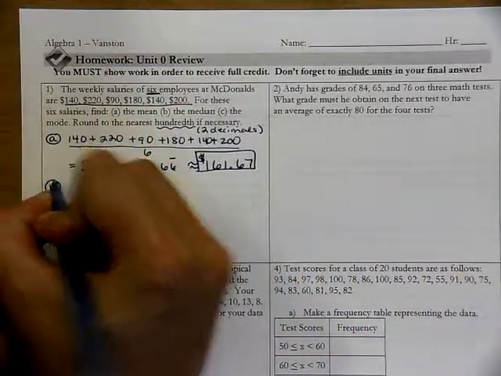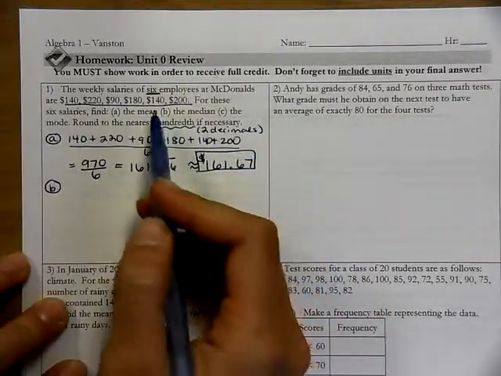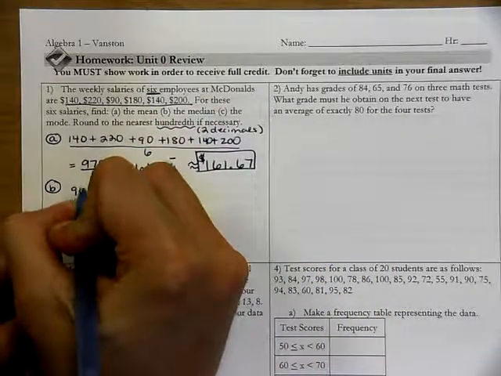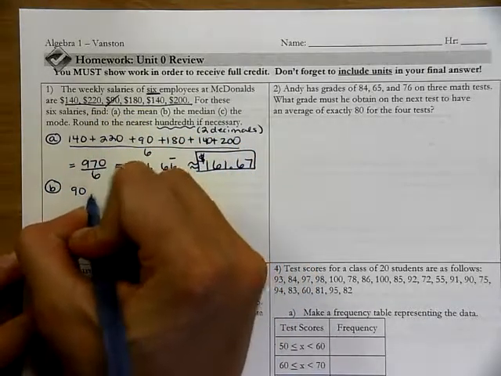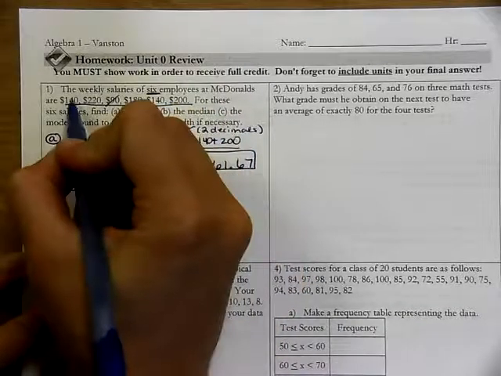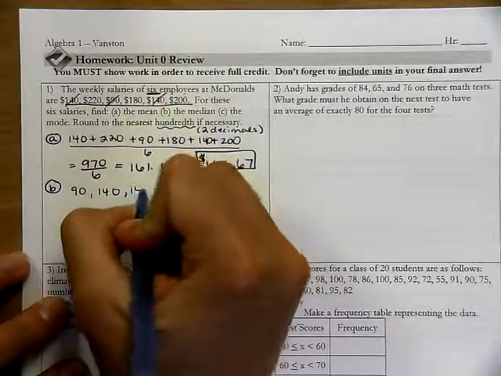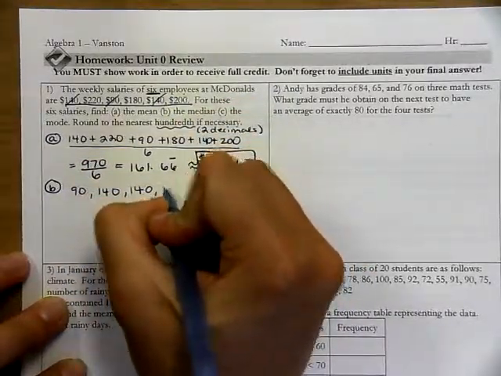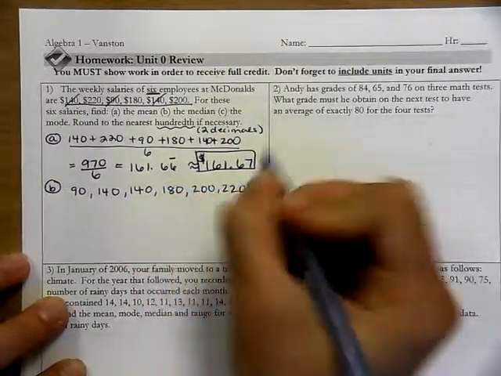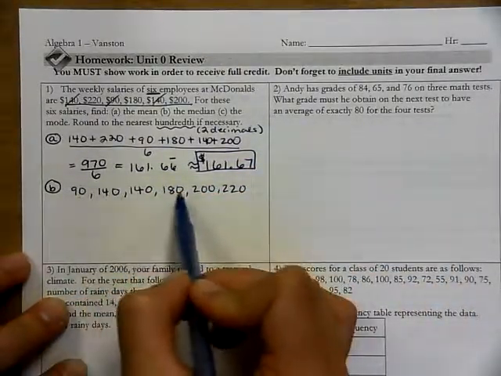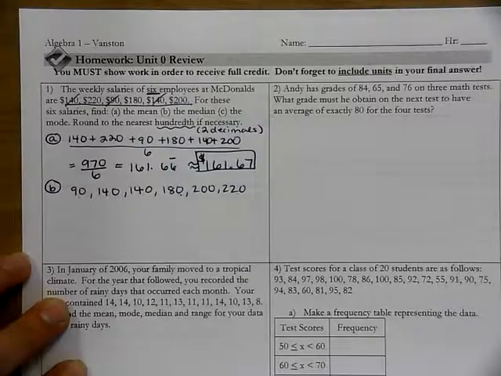All right, so for B, the median, and I have to list these in order. The lowest is 90. And then we have 140. Looks like we have 140 again. 180, 200, and 220. Just to make sure I didn't miss any numbers, I'm going to count them. 1, 2, 3, 4, 5, 6. Yep, 6 numbers. That's what I started with, so I'm good to go.